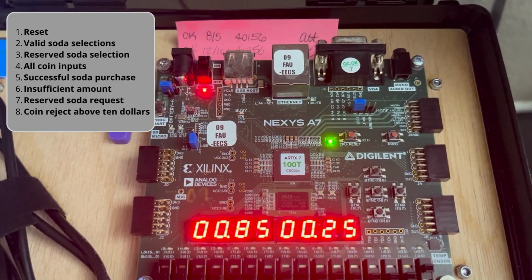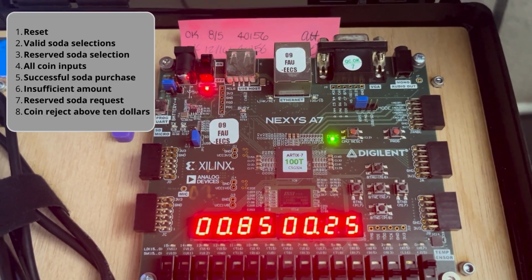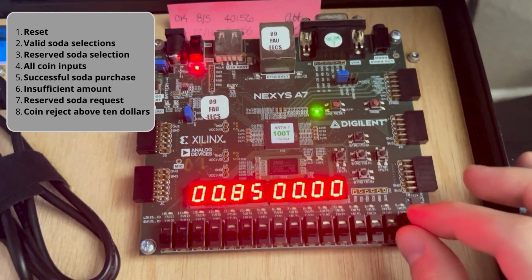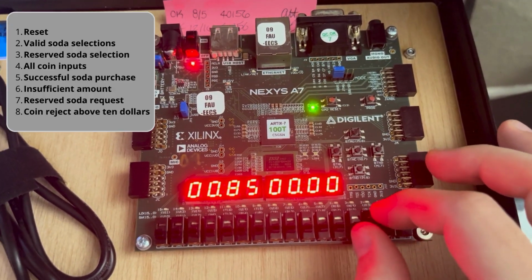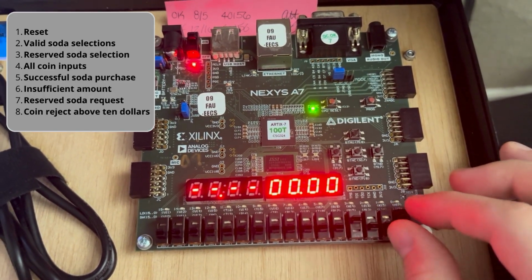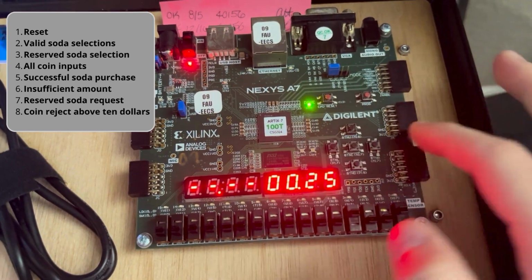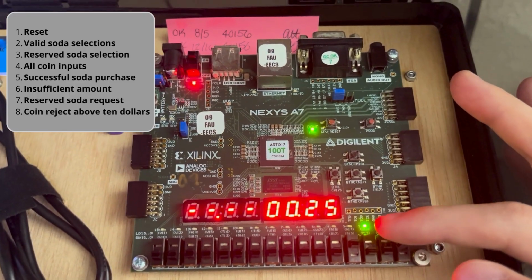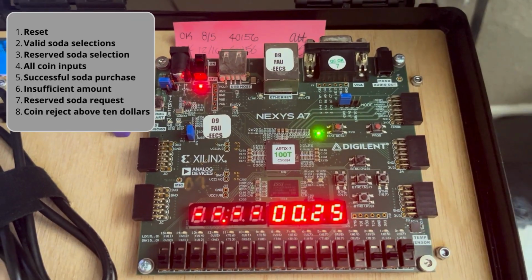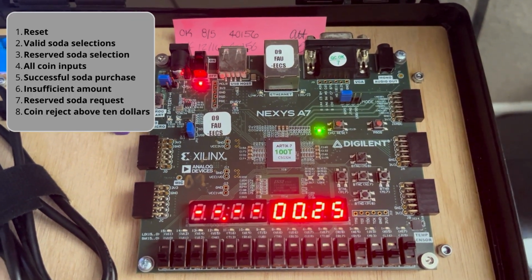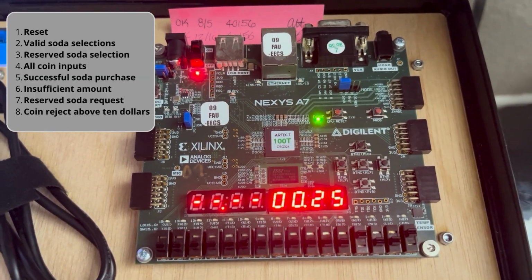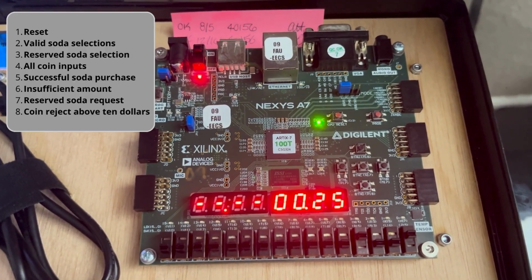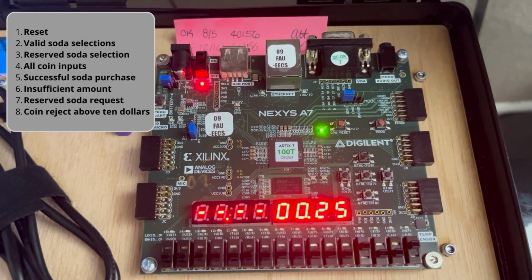So now let's test requesting a reserve soda. What will happen? So let's start by resetting, always. And let's set the switch to a reserve soda code like 1001. And let's say we put 25 cents. And let's try to purchase it. Okay, we can see LED 2 turn on for error reserved. So no soda is dropped, the deposit does not change, and we can see that the machine correctly detects the reserved soda. Perfect.